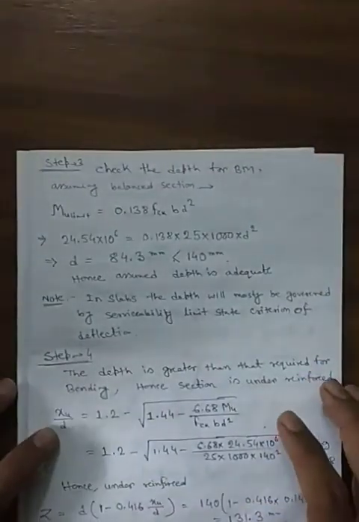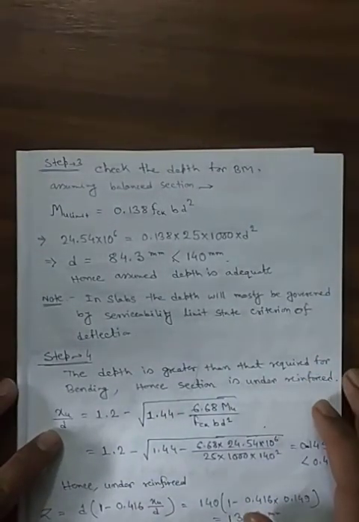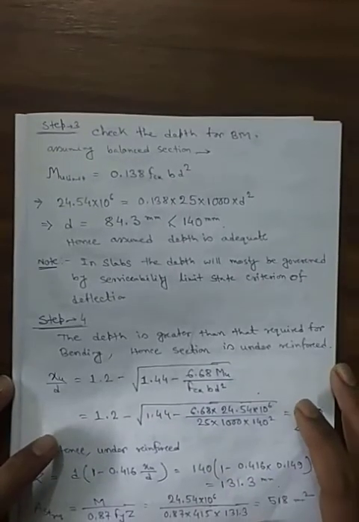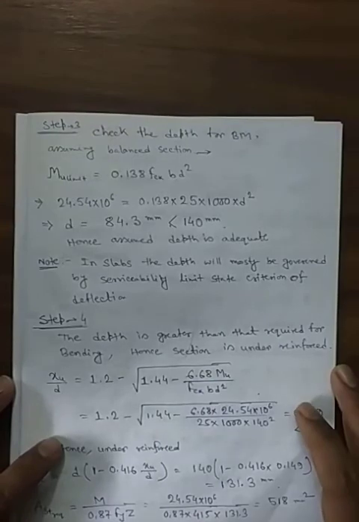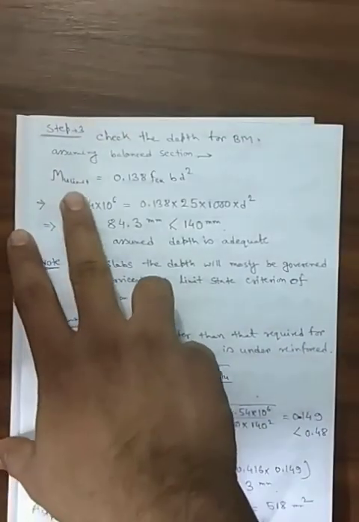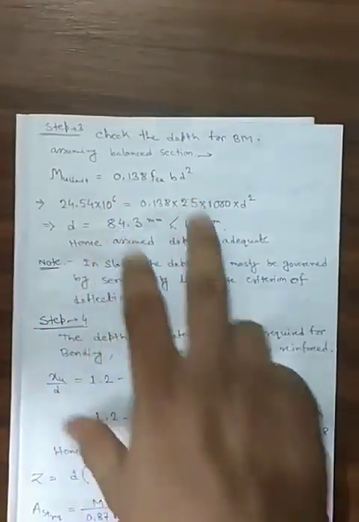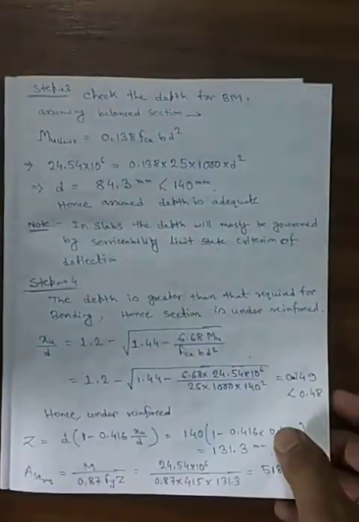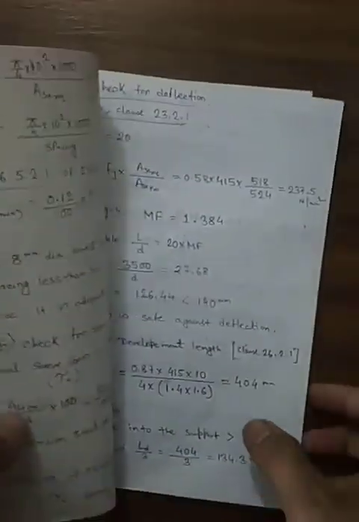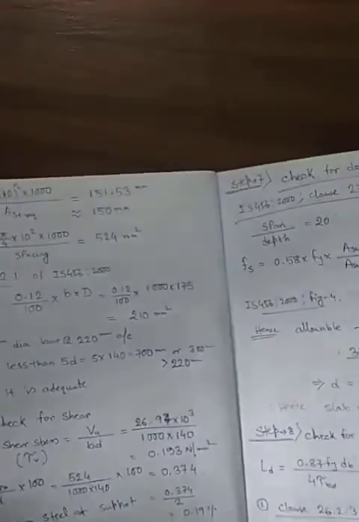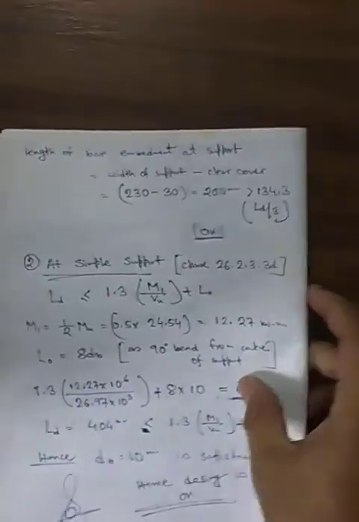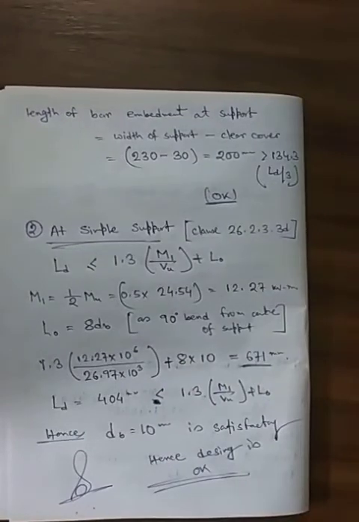Next we calculate our Ast. For determining Ast, we have to check the depth for bending moment. So this is the formula for checking the depth for bending moment. Step by step, you can see how easily this problem can be solved. So that's all for the one-way slab.